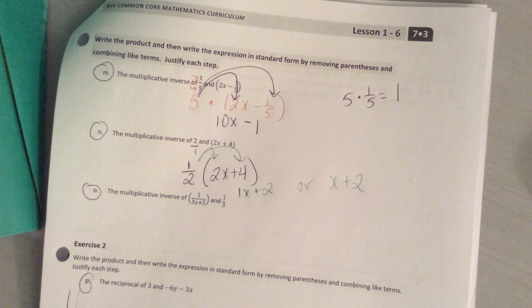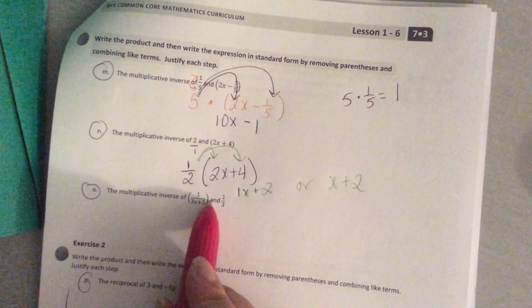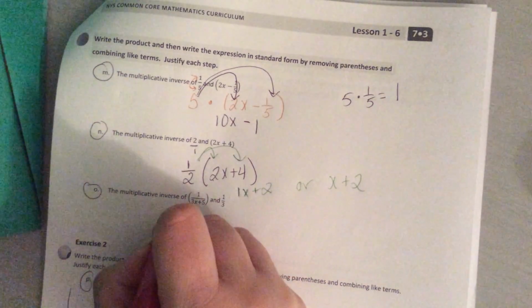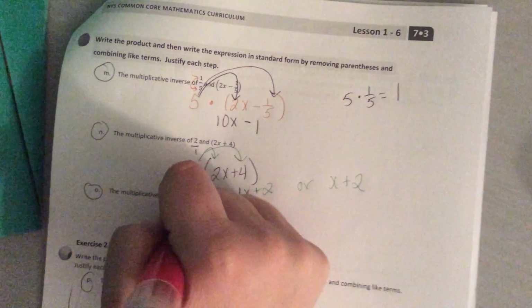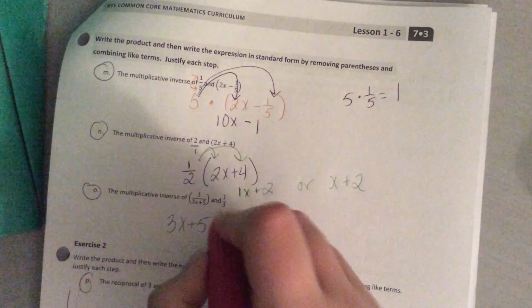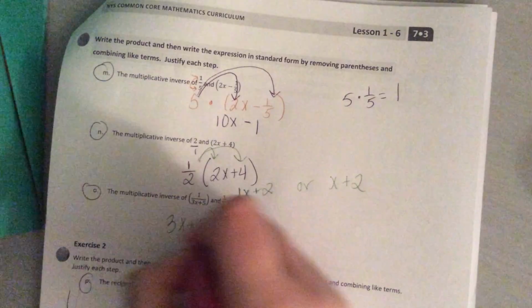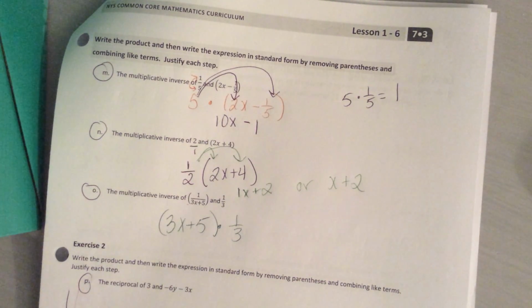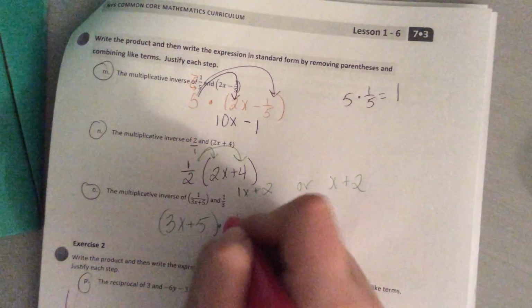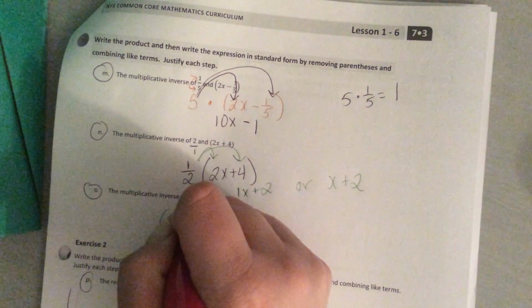All right, and then the last one. So it seems tricky, but it's actually not. So the multiplicative inverse of 1 over 3x plus 5 is that whole bottom of your fraction. So it's just 3x plus 5. And we're multiplying that by 1/3. So I wrote it in the back of this parentheses, but it's the same thing as if it was up front. We're going to distribute out.